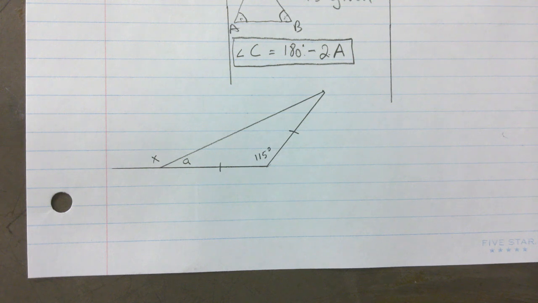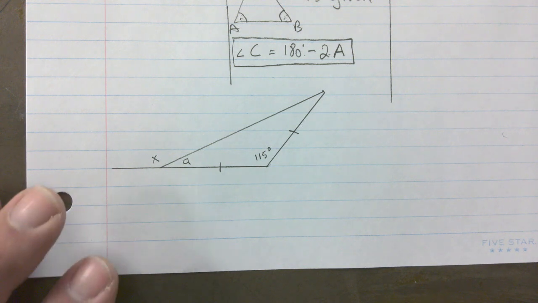And I probably didn't review the 3-letter notation. We have to make sure we know the 3-letter notation for angles, which I'm also going to review before we start going over those questions that I assigned for homework.